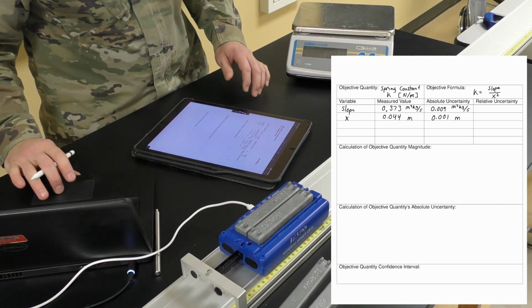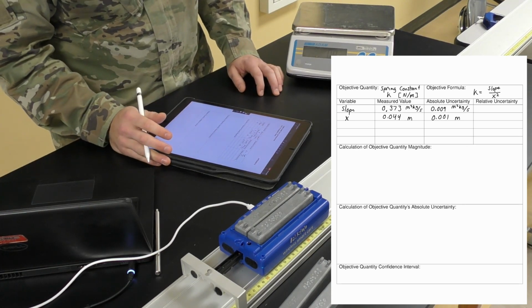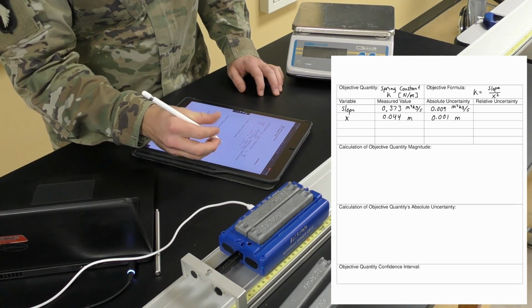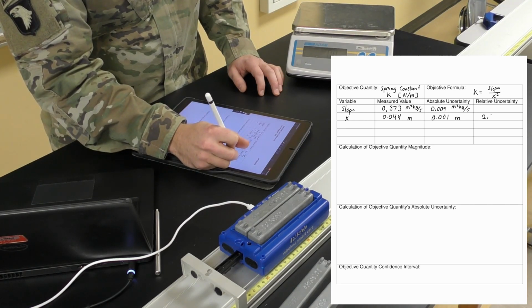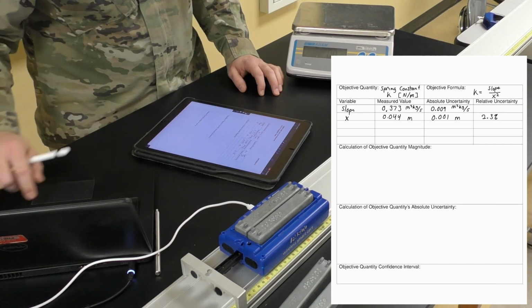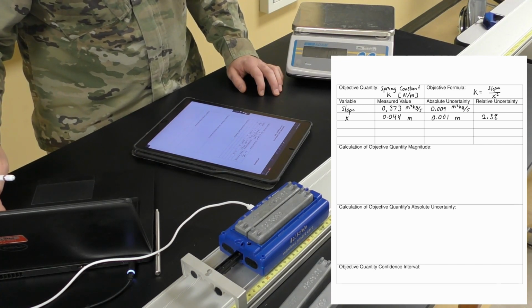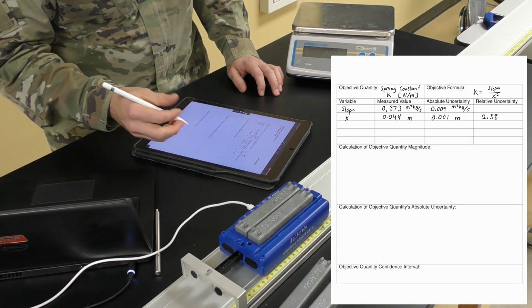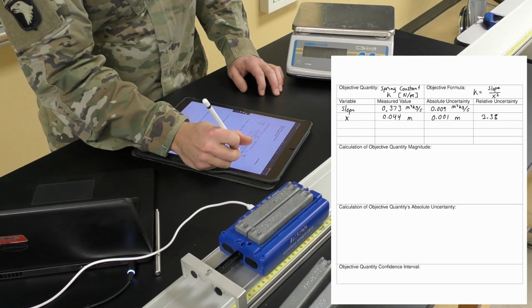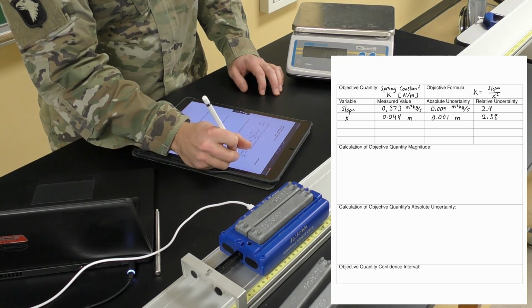The relative uncertainty of my spring displacement is going to be 2.2% or 2.3%. And then the relative uncertainty of my slope is also very near 2%, at 2.4%.